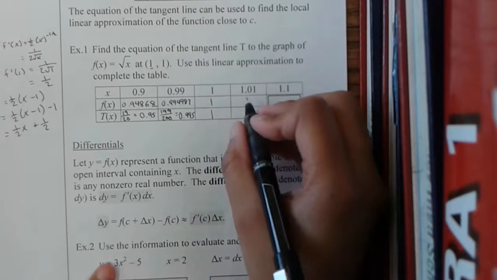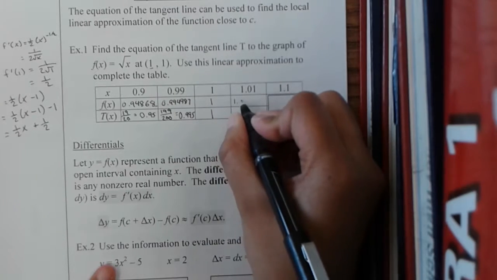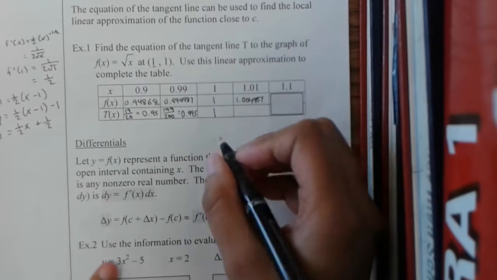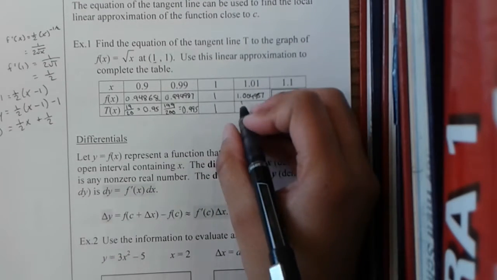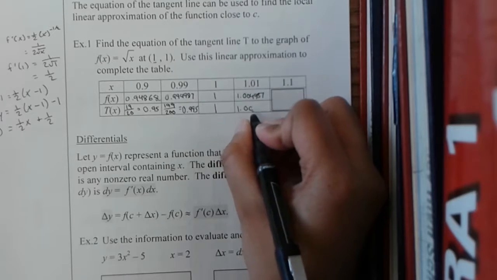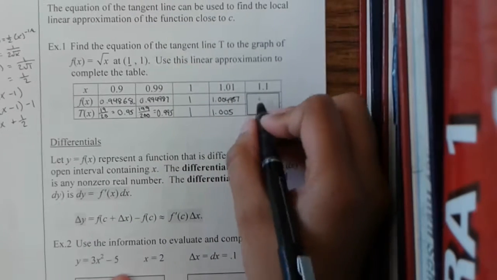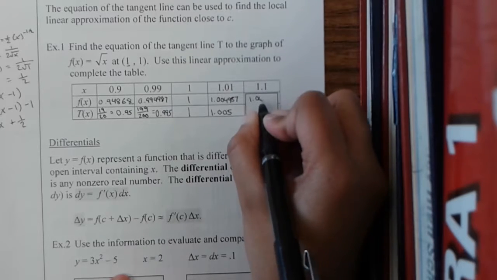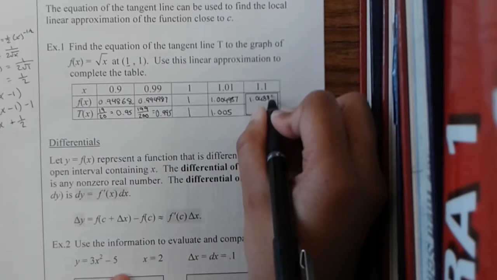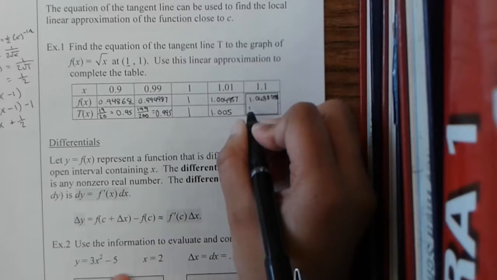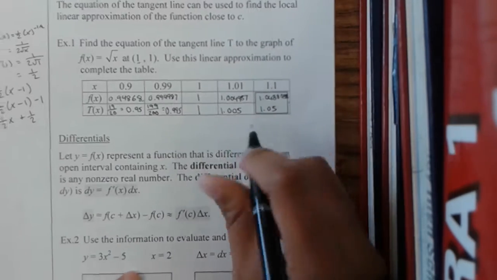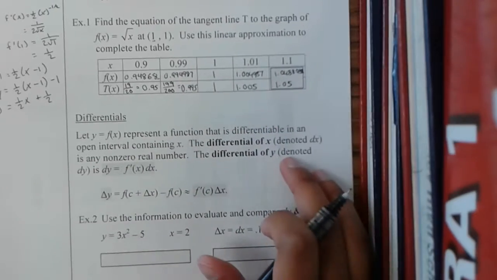Plug in 1.01: f of x is 1.004987. And if you plug it into T of x, it's 1.005. Same thing for 1.1. It's 1.048808, and for T of x, it's 1.05. So they're really close.